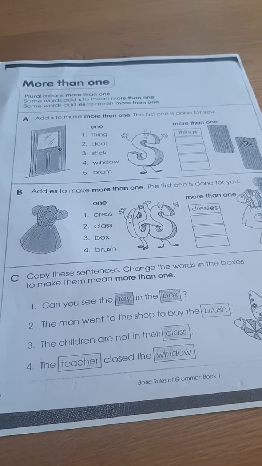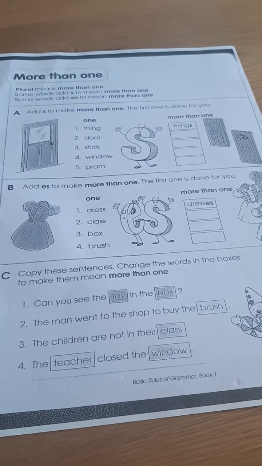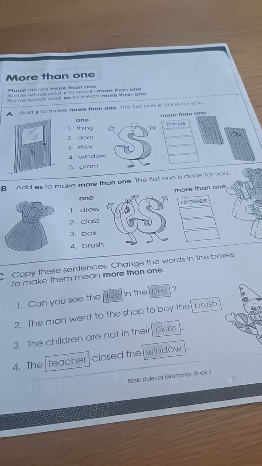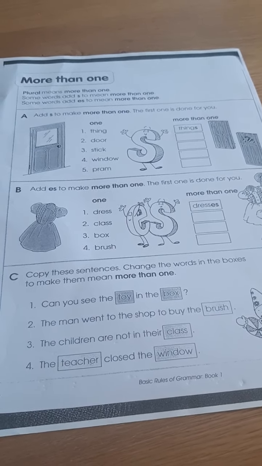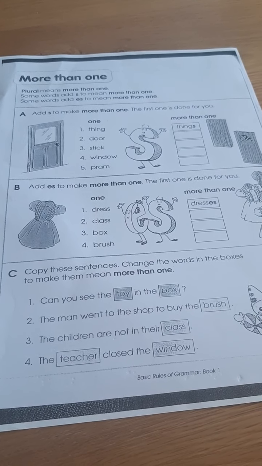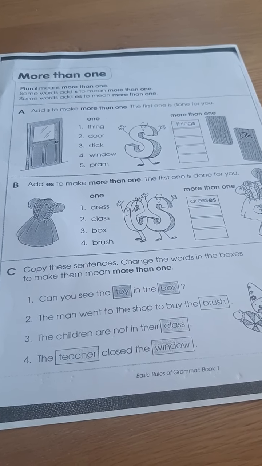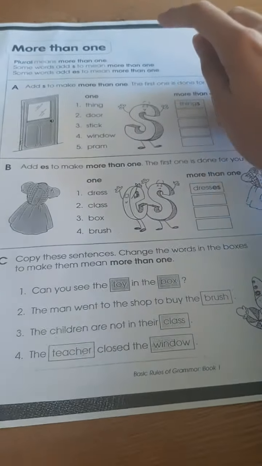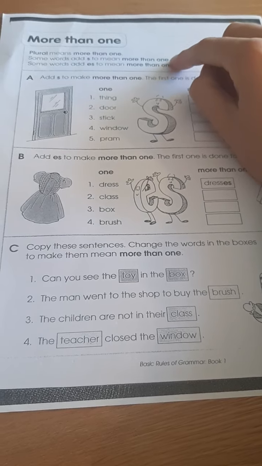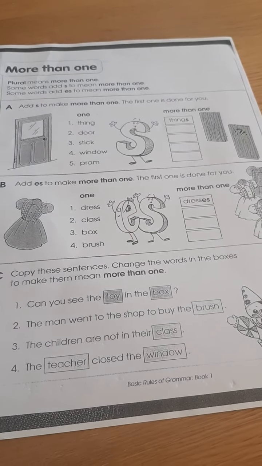So first, if there's only one of something, one door or one dress or one cushion or one spaceship, it's singular. It means there's only one of them. If there's more than one of something, it's a plural. So plural is when you have more than one. And up here on this sheet, it gives you that information. So plural means more than one.